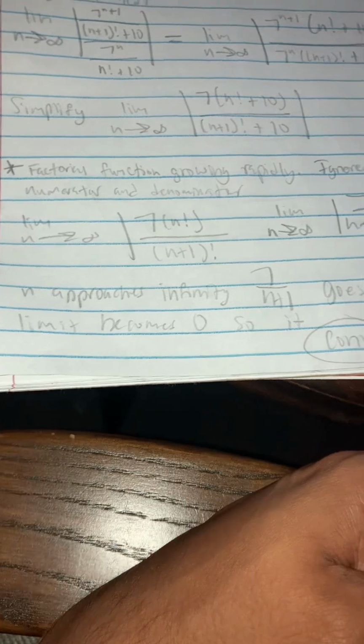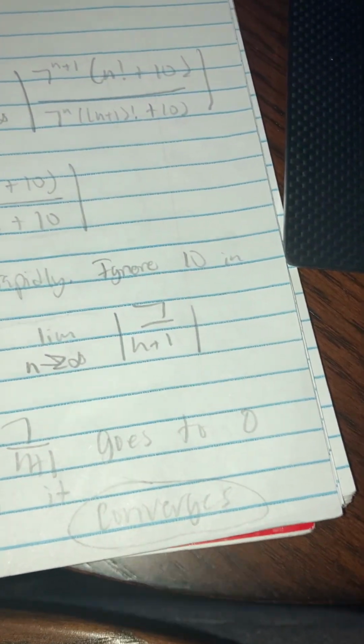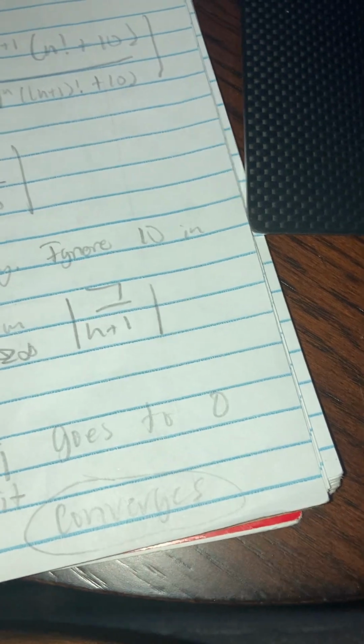Now we can solve it out. So basically, it goes to 0, and the limit becomes 0. Therefore, it will converge. Specifically, it's going to converge absolutely, since the limit of the ratio test is less than 1.